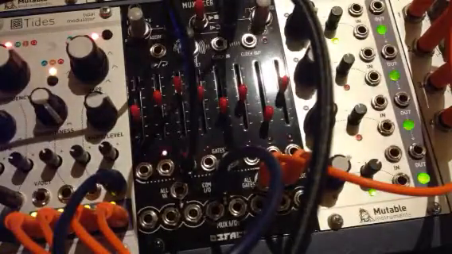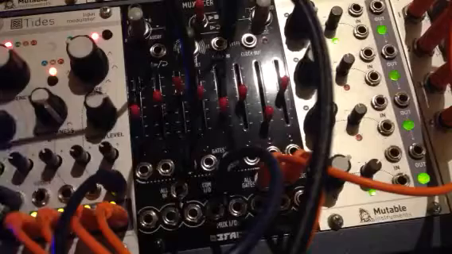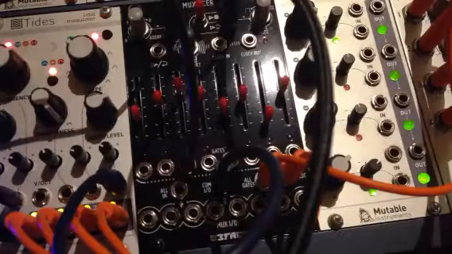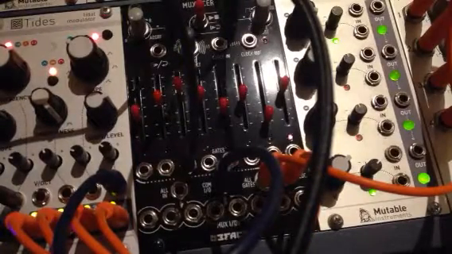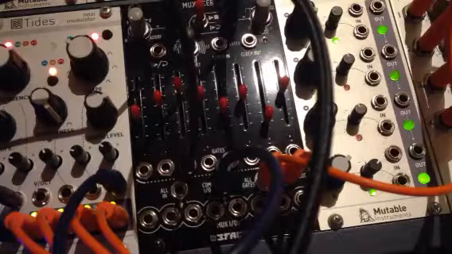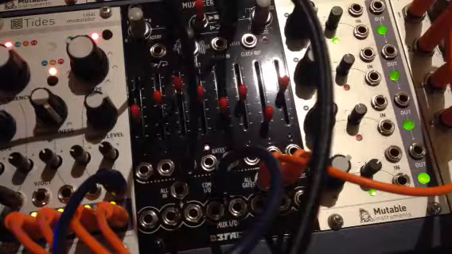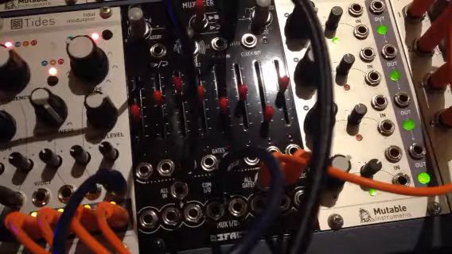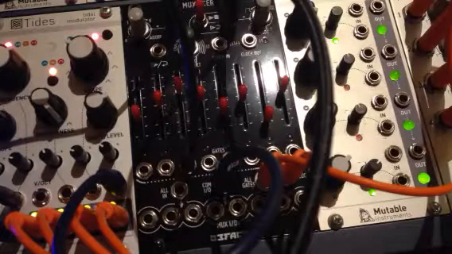It's a wonderful way of controlling the four voices of the Tides, and I'm quite certain that this is not the end of my discoveries with the Tides, because it has so many options, especially in the low frequency range, that make it a very interesting module.